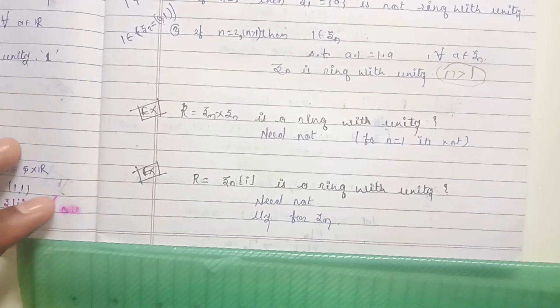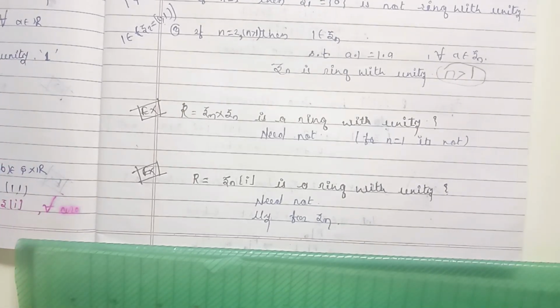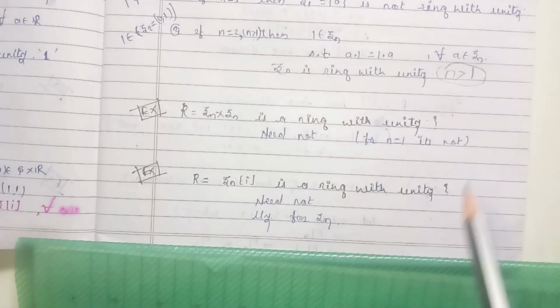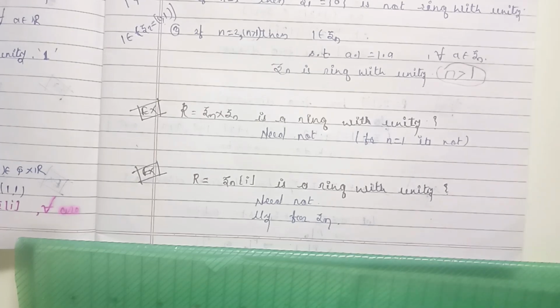So this is all for today's lecture. I explained ring with unity, with some examples along with the definition. It's quite an easy topic, you just need to understand the definition, and I explained different types of examples depending on today's definition. I hope you all have understood today's lecture.